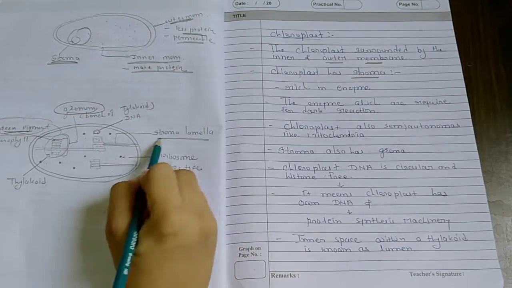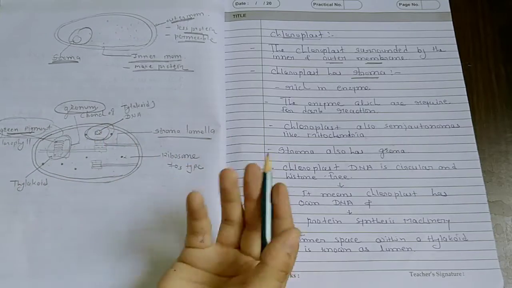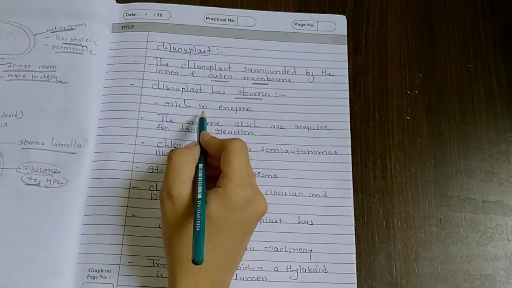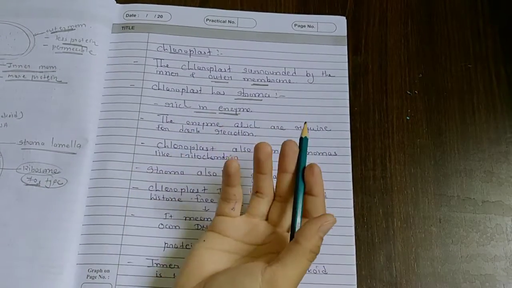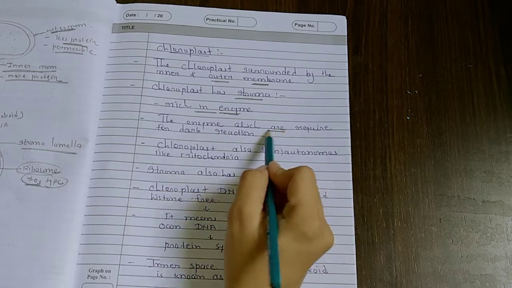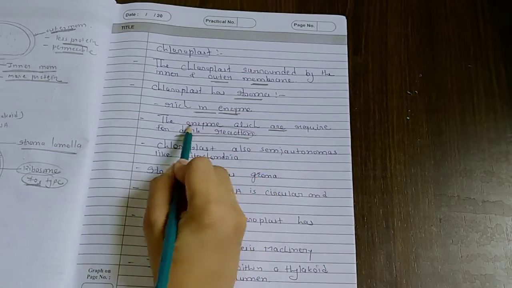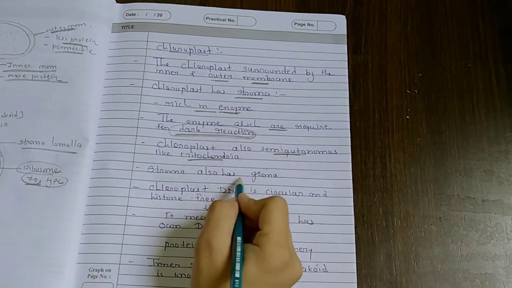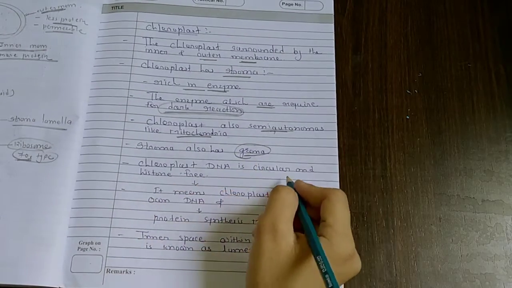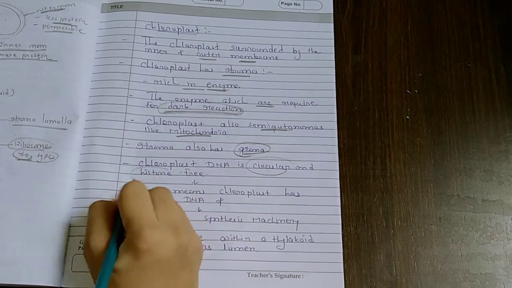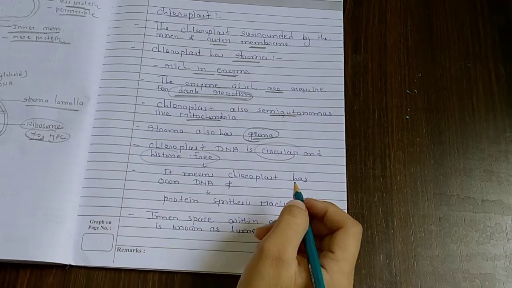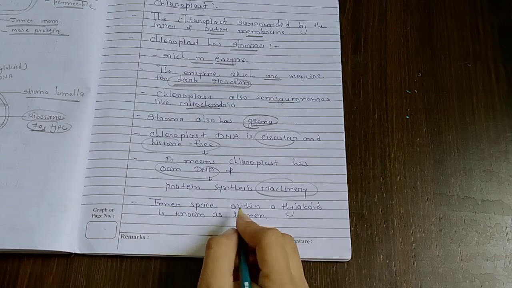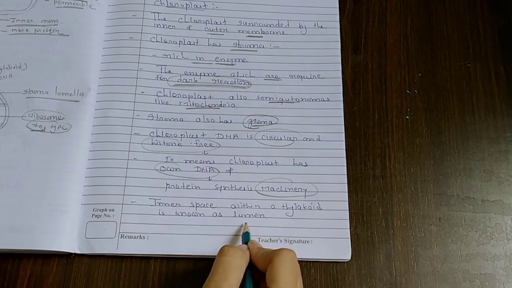And then the stroma lamella, and the chloroplast has its own DNA, and the 70S ribosome is present. Chloroplast is rich in enzymes, the enzymes required for the dark reaction. The chloroplast is also semi-autonomous like mitochondria. Stroma also has grana. Chloroplast DNA is circular and histone free. It means the chloroplast has its own DNA and protein synthesis machinery, and the inner space within the thylakoid is known as the lumen.